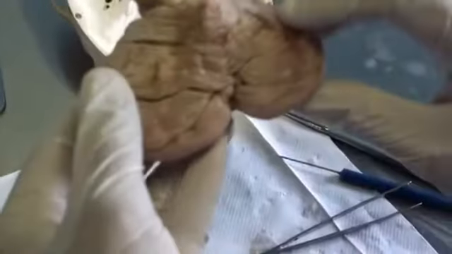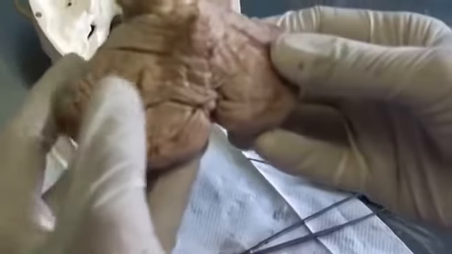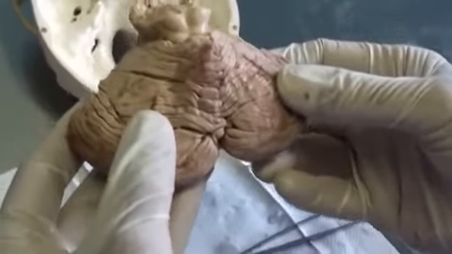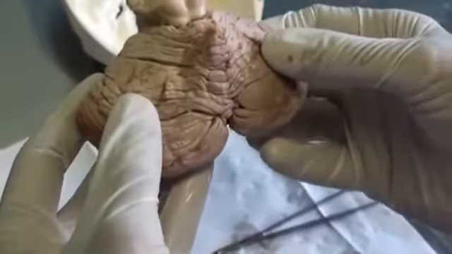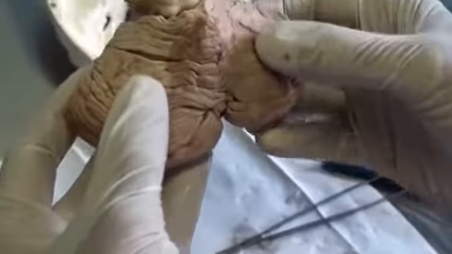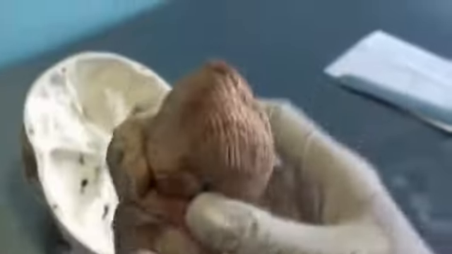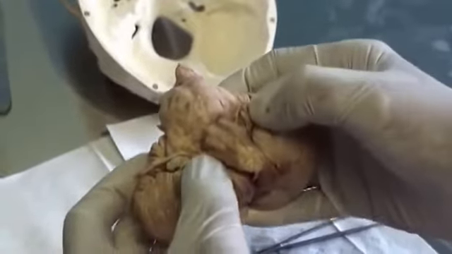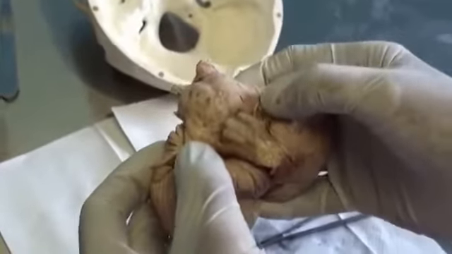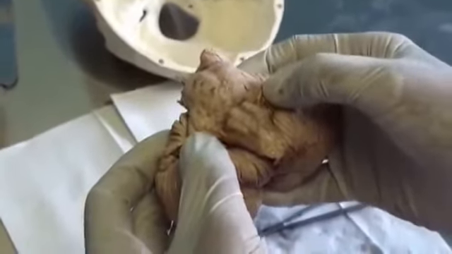The middle or posterior lobe used to be referred to as the neocerebellum or the cerebrocerebellum, and phylogenetically the newest part of the cerebellum because it has extensive connections with the cerebral cortex. And the flocculonodular lobe is phylogenetically the oldest part, and this is referred to as the vestibulocerebellum.